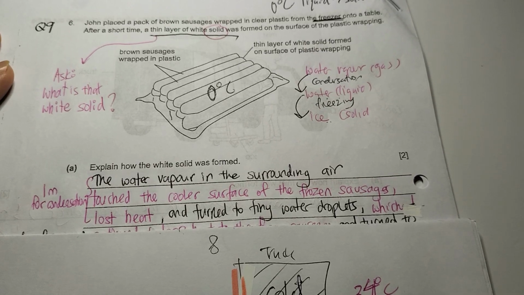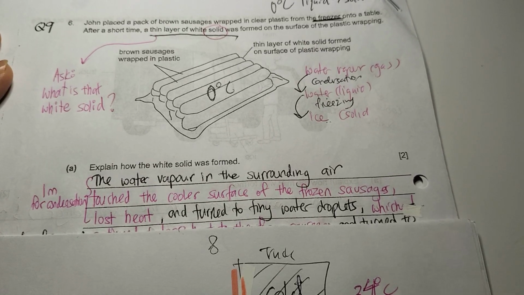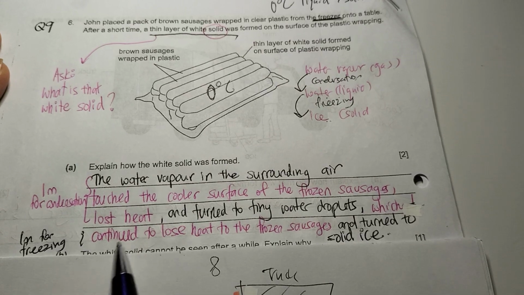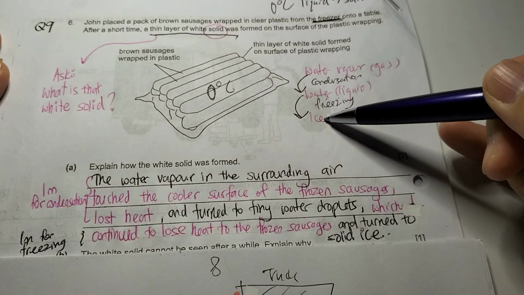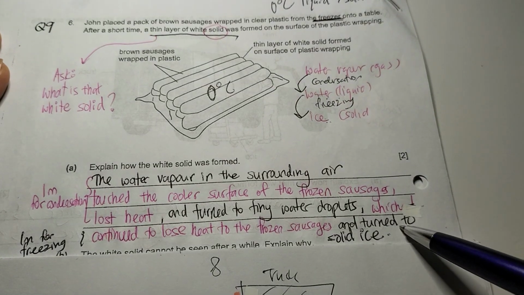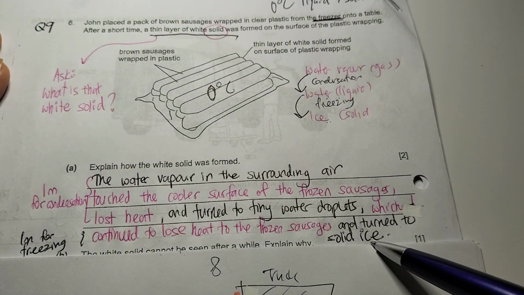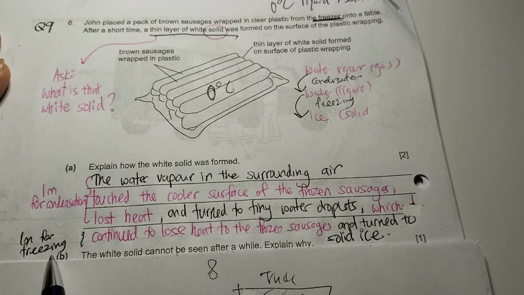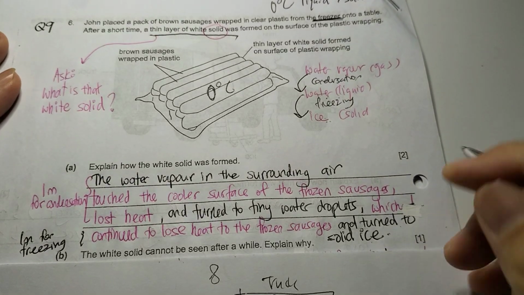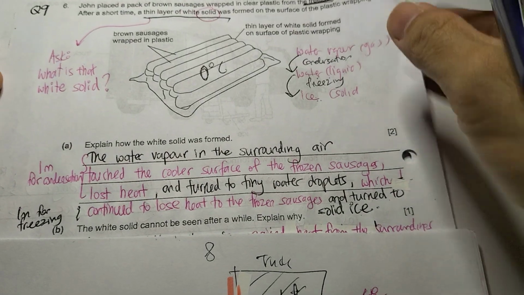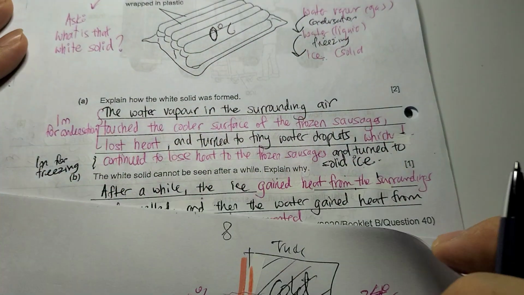And then tell us how did the water become ice? The water continued to lose heat to the frozen sausage. What happens when water loses heat? It will freeze and turn to solid ice. That is for freezing. Okay? That's your 2 marks: 1 mark for condensation, 1 mark for freezing.